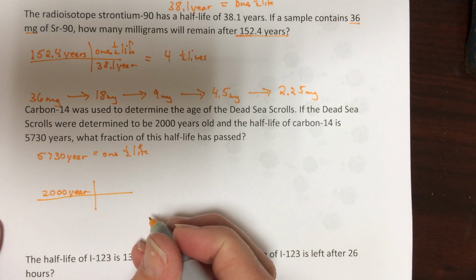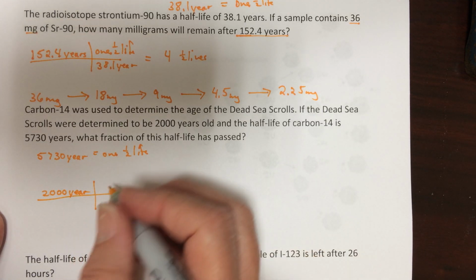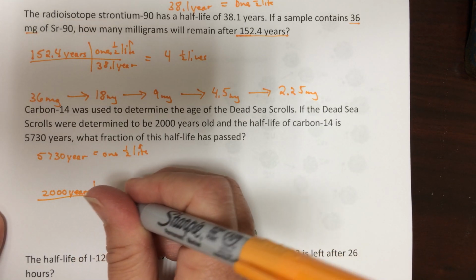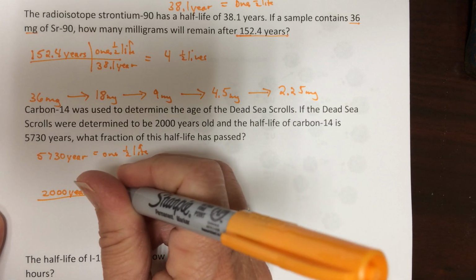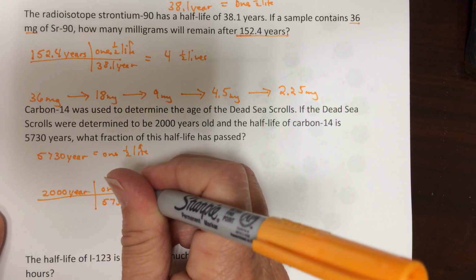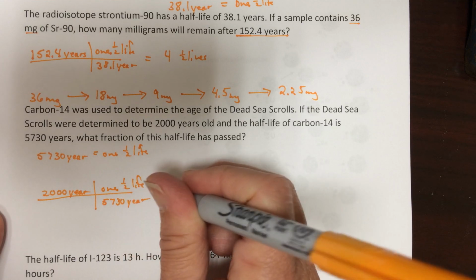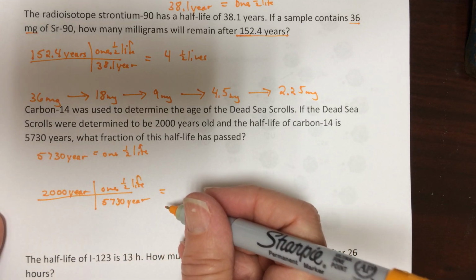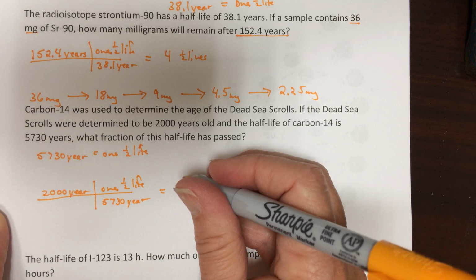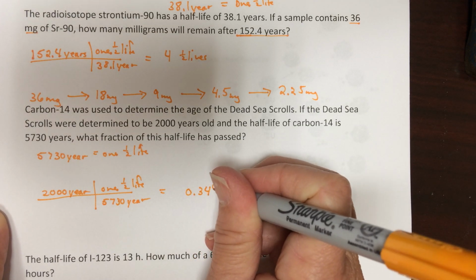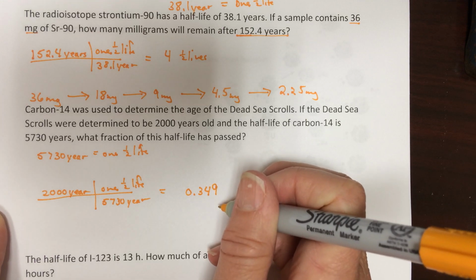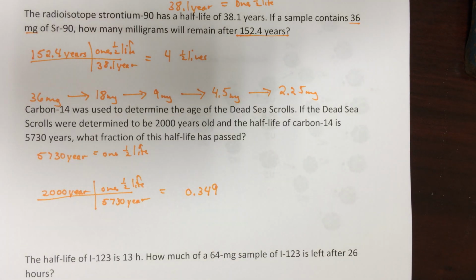How many half-lives is that going to be? So we'll put 5,730 years on the bottom, and our 1 half-life will go on the top. And we end up with 0.3. So that's the fraction of the half-life that's passed.